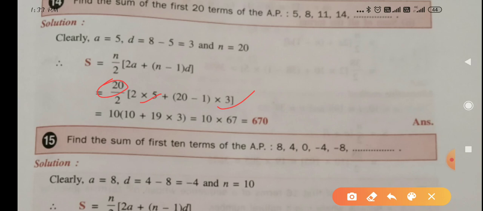So you put the values in the formula and simplify: 10 into 10 plus 19 multiplied by 3. 10 plus 19 multiplied by 3 comes to 67. 67 multiplied by 10 is 670. So 670 is the sum of the first 20 terms of the given AP.